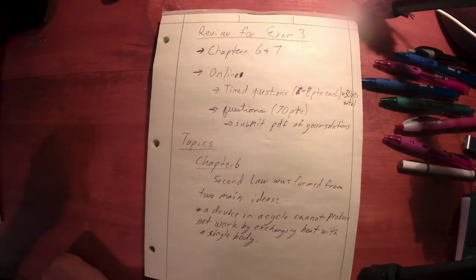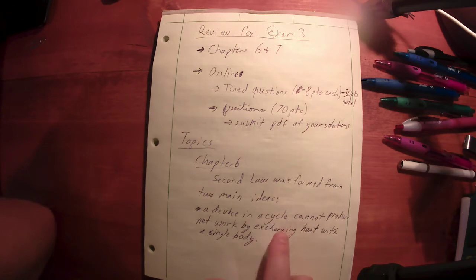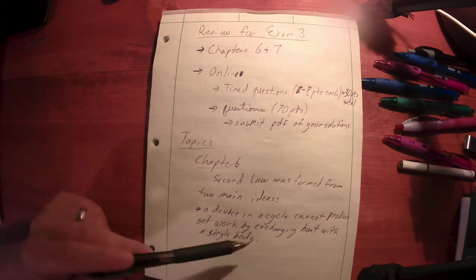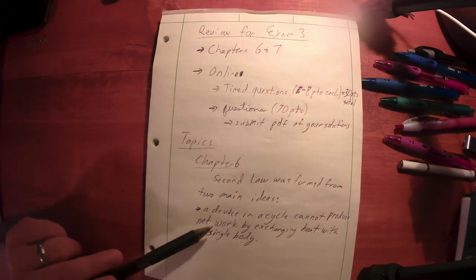And I believe this is the Clausius statement, but this could be the Kelvin-Planck statement. I don't have that memorized. A device operating in a cycle cannot produce net work by exchanging heat with a single body. You have to be doing something else. You will eventually exhaust the single body of heat, and or you will eventually blow the system up. Okay? And so the other implication here is I cannot take heat from a single body and turn all of that heat into work.